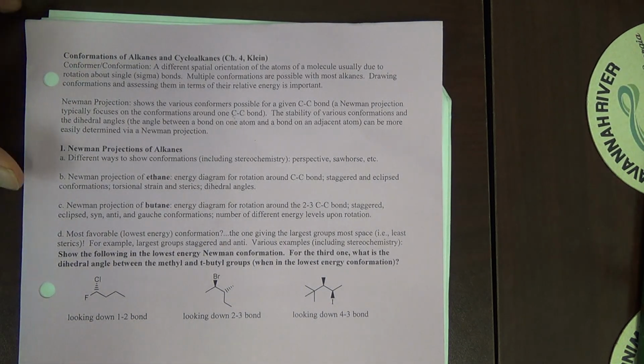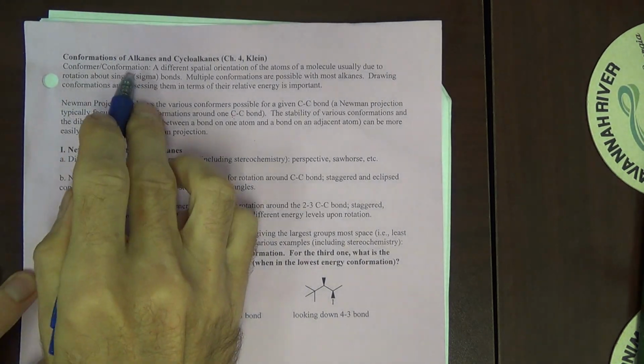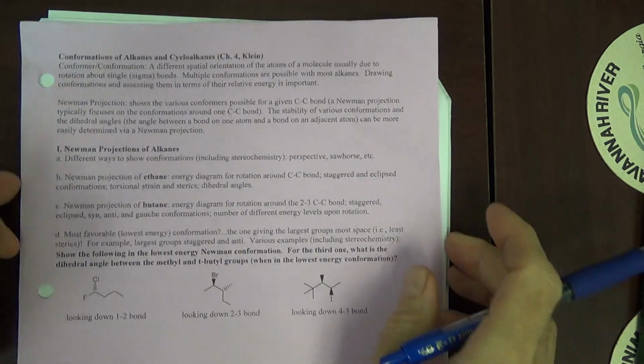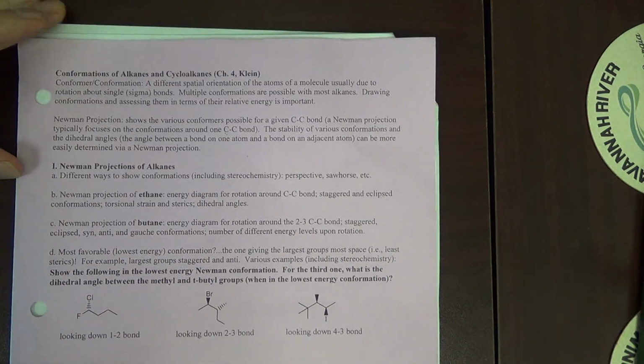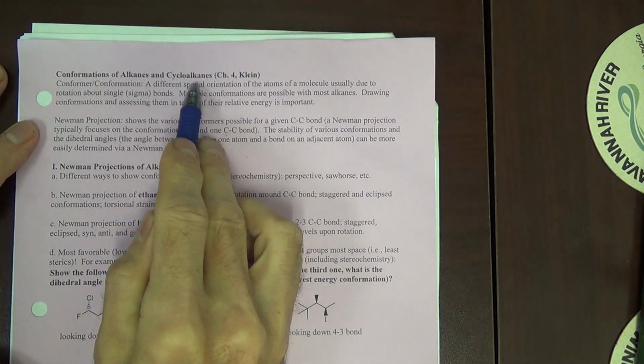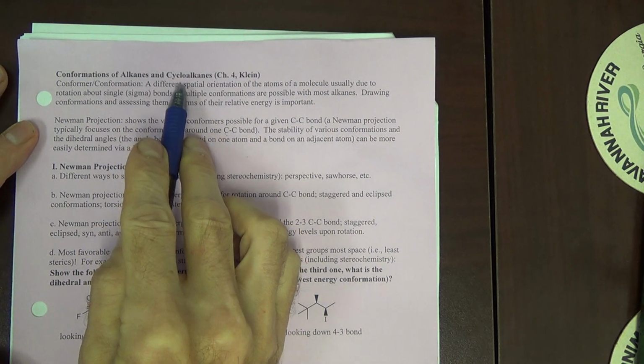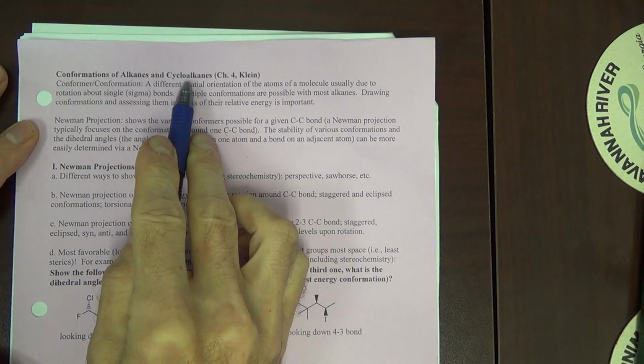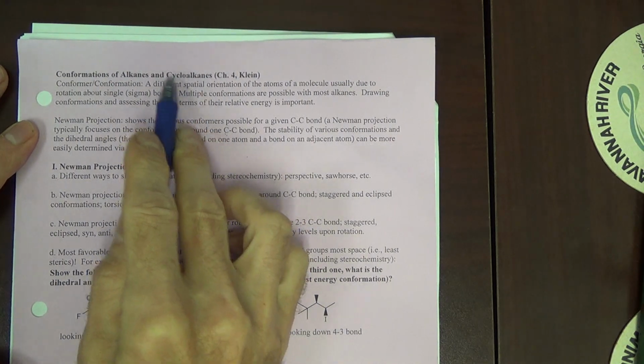Hi guys, in this video we will look at conformations of alkanes. Now in a subsequent video we'll look at similar information for cycloalkanes. Specifically we'll focus on cyclohexanes, but that'll be later.